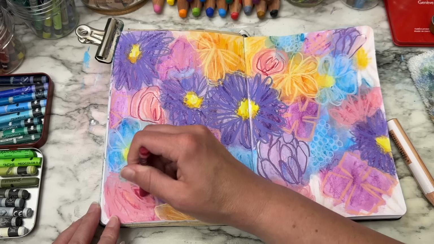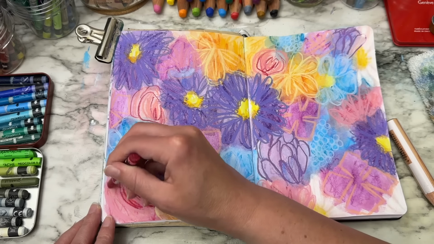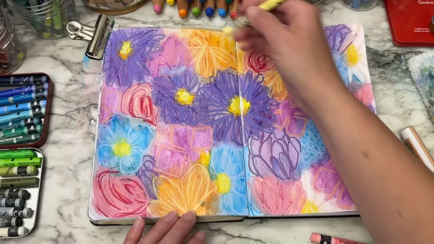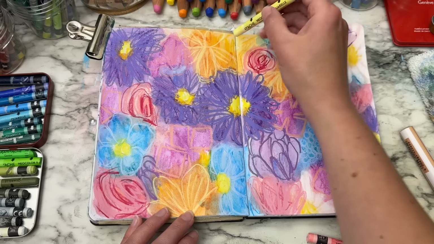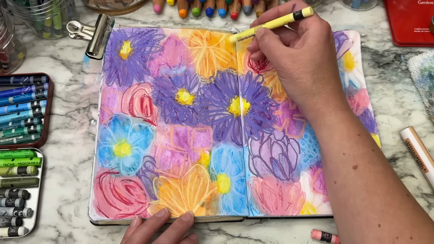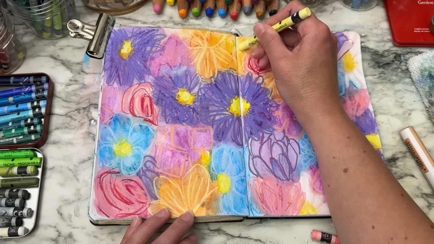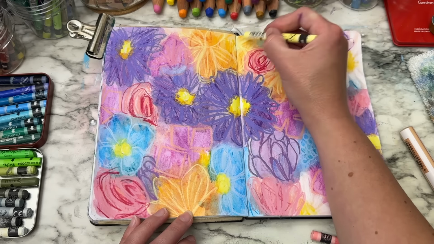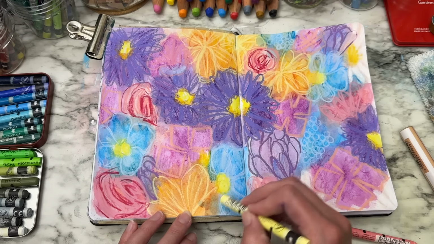This one's supposed to be kind of like a rose. I know I said I was going to do a different one here, but I think I'm just going to continue it on because I actually just really like how that looks. So we'll just put another one kind of smashed in here next to it. And then finish this one off.